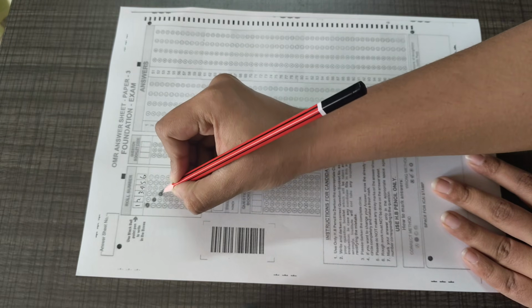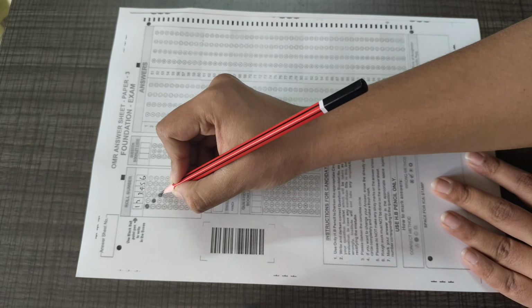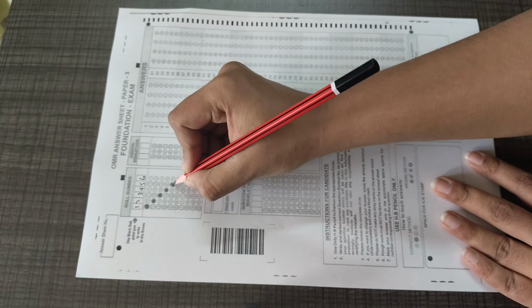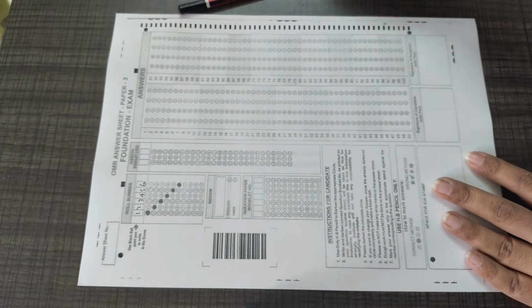So in the examination center, they will not tell you all these details because they assume that the students are eminent enough in order to do all these things. So they just don't provide you with all these details. So it's better if you watch these kind of videos before going to the exam center.